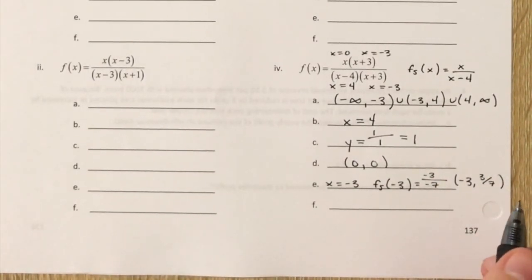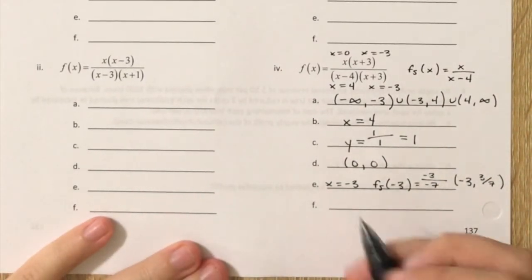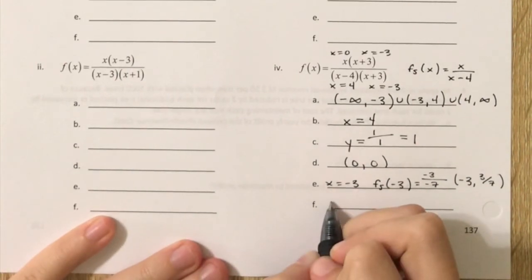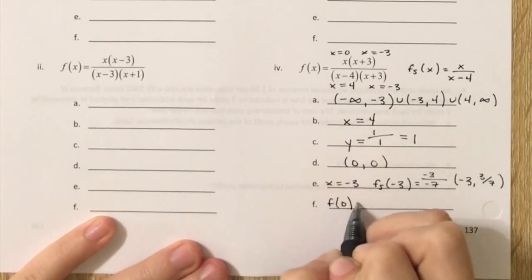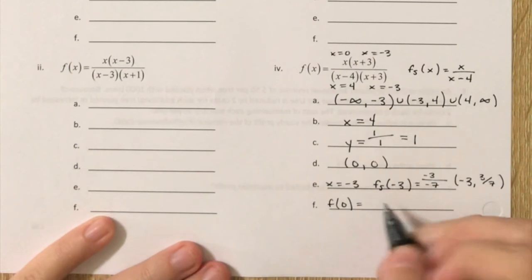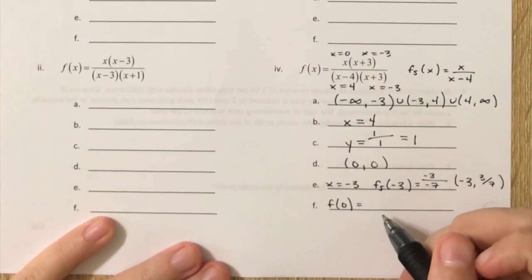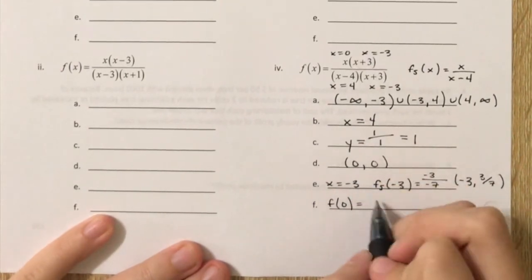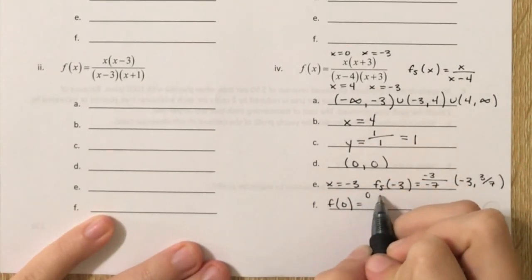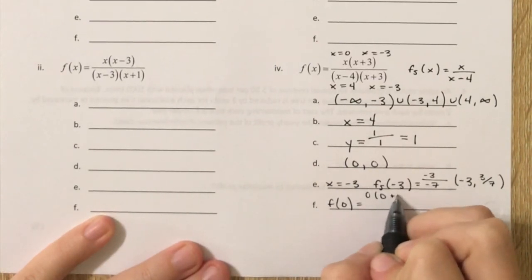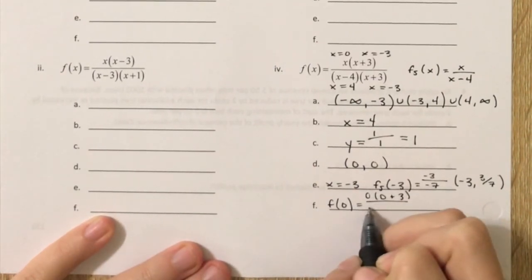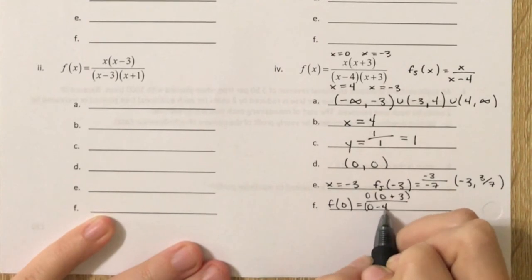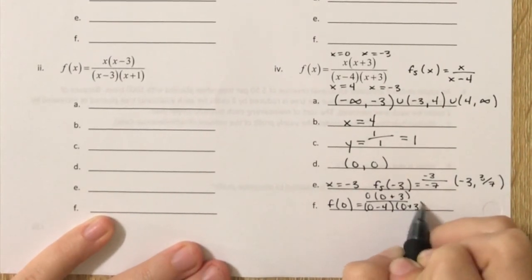What about a y-intercept? Well, y-intercept again was f of 0. So we can calculate this by looking for f of 0. We plug in 0 for all of the x values. We have 0 on top, 0 plus 3, 0 minus 4, 0 plus 3.